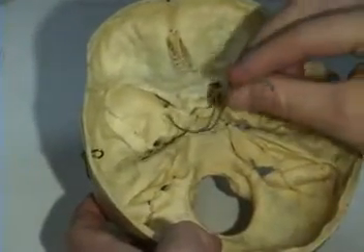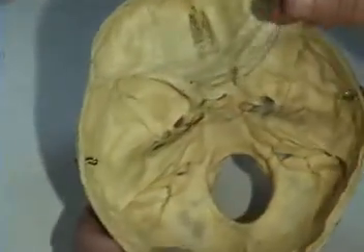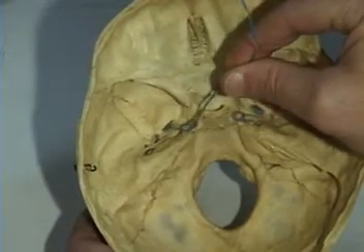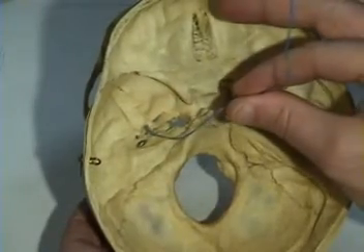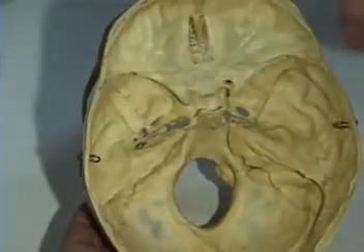The foramen rotundum is for V2, the maxillary division of the trigeminal. The foramen ovale is for V3, the mandibular division of the trigeminal, with the foramen spinosum located directly posterolateral to that, and that is for the middle meningeal artery.